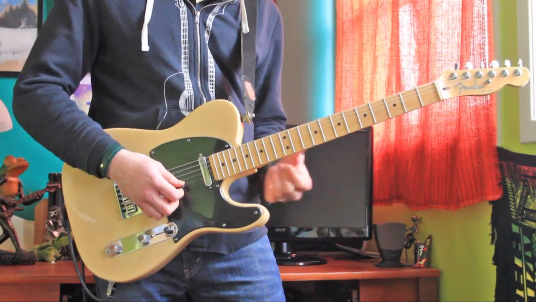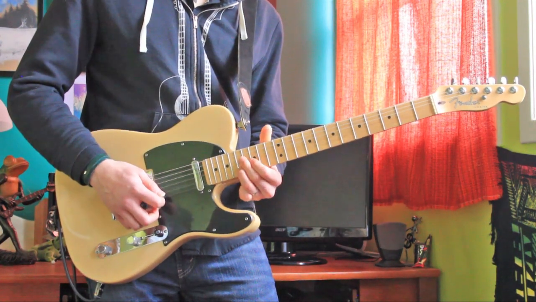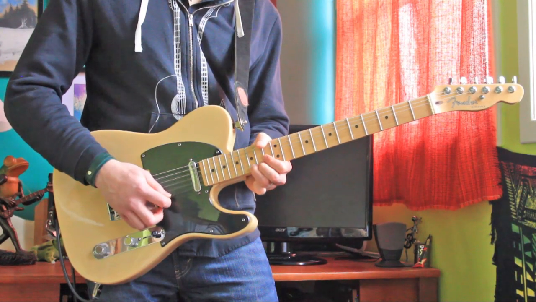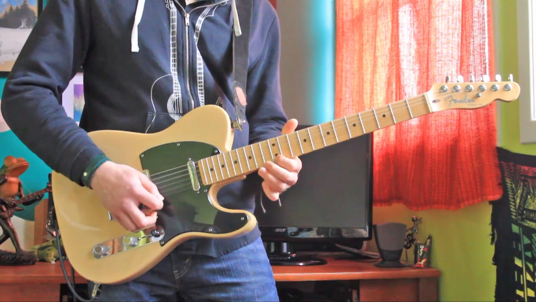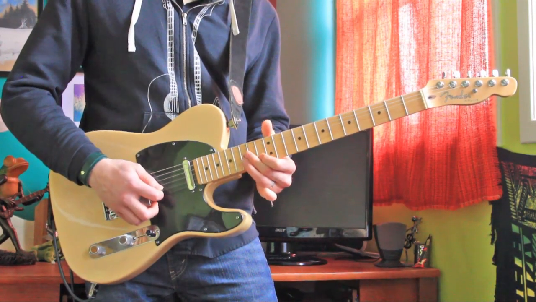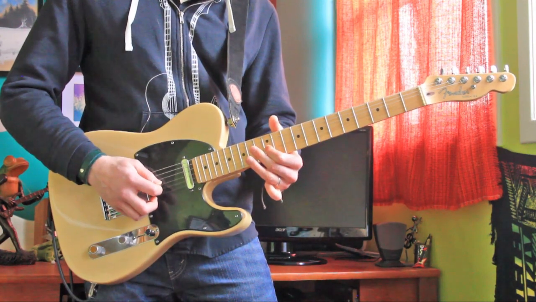Okay, so just to go over that phrase again, it's in 15th fret, bend and release, 12, 13, 15 of the B string, 15, slide back to 14.